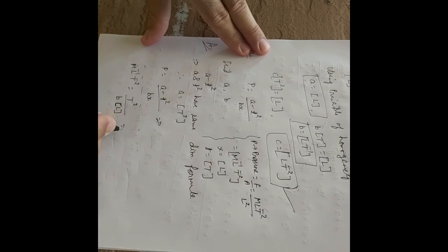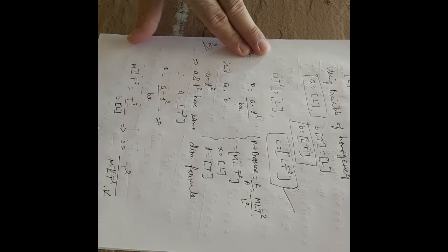Right? Now what will I do? Simple calculation. Shift this here, take B there. So this B will be T square divided by M L minus 1 T minus 2 multiplied by L. L gets cancelled. So how much did I get?